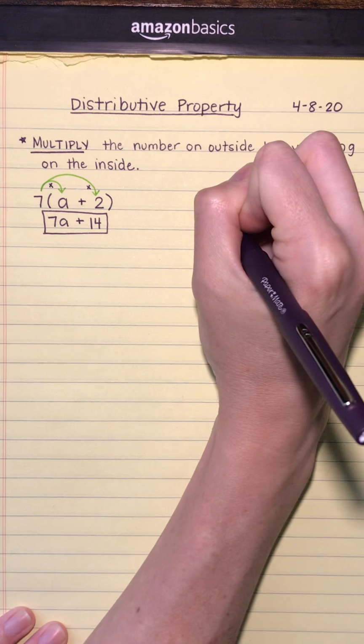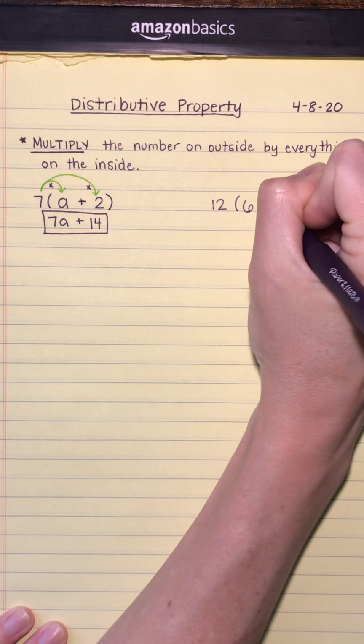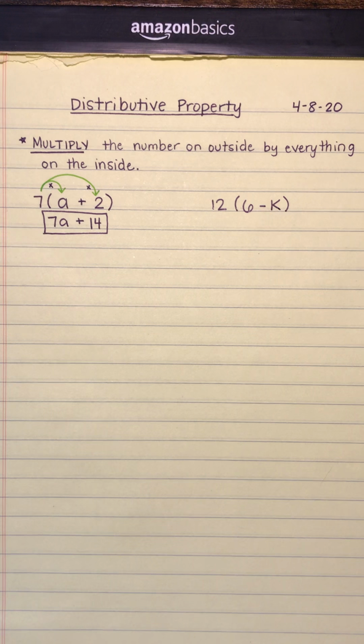So let's try this. I've got 12, and then on the inside of my parentheses, 6 minus K. Again, to start off, I have to multiply the number on the outside by everything on the inside.